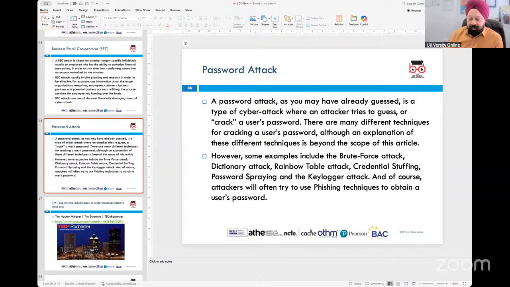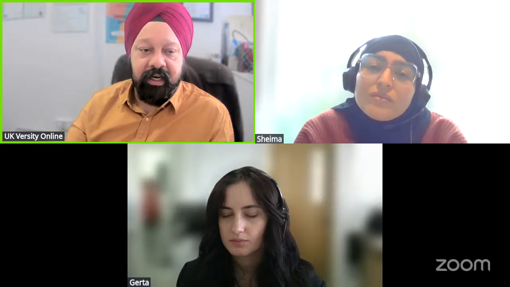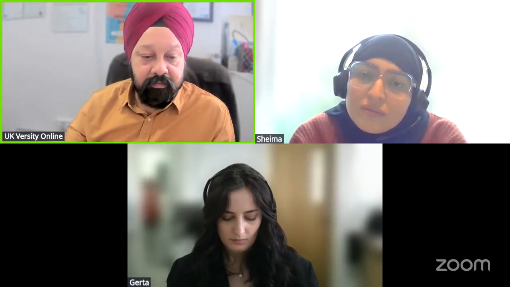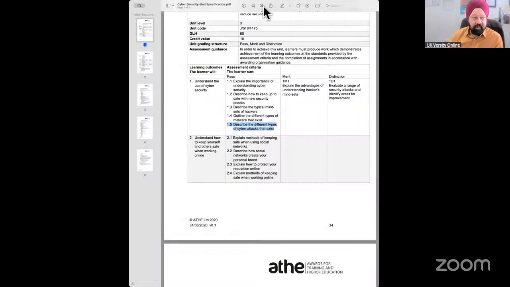So these are the various types of things that we needed to cover in today's discussion with regards to the first learning outcome, which is to understand the use of cybersecurity, the types of attack, why it is done, the mindset of hackers, and obviously different types of software programs which can be used to get hold of your devices, networks, or information. Now, any questions on this so far?